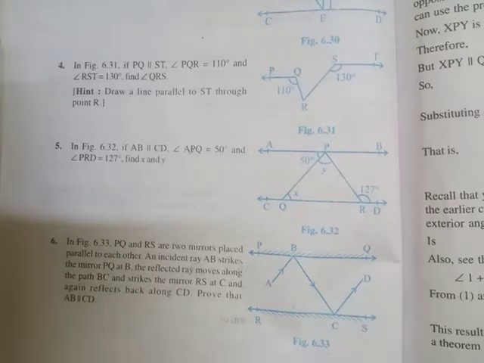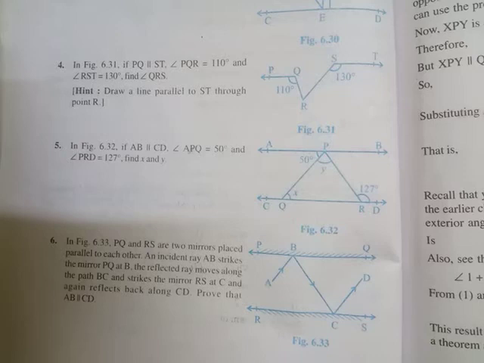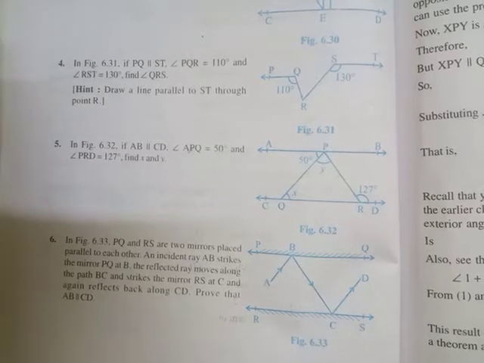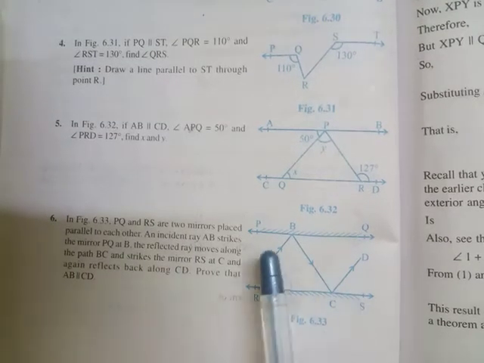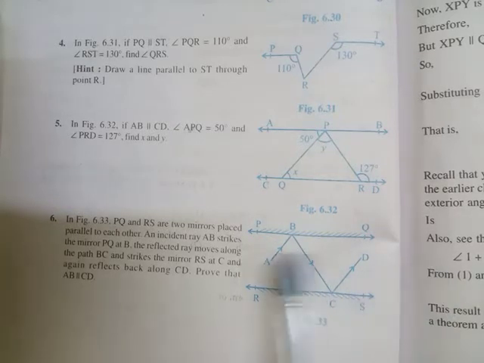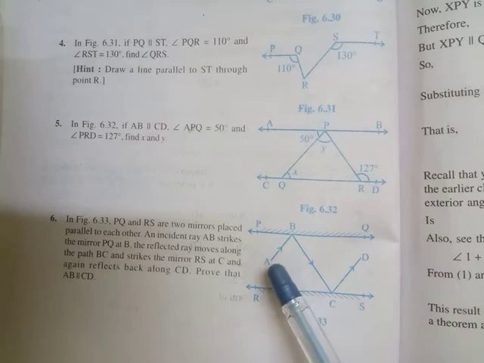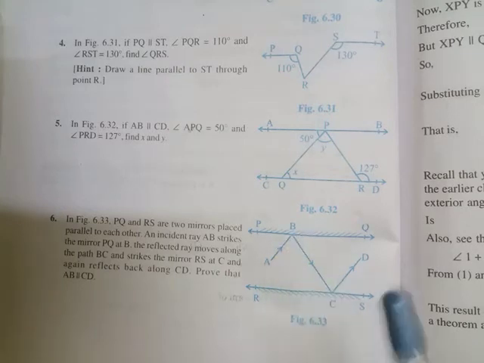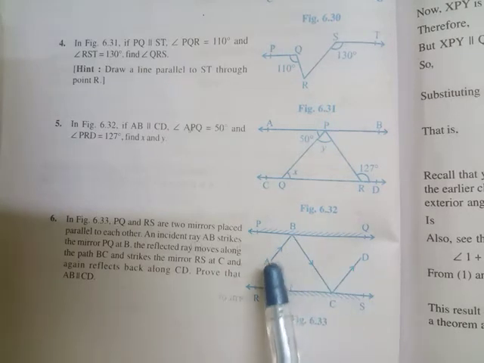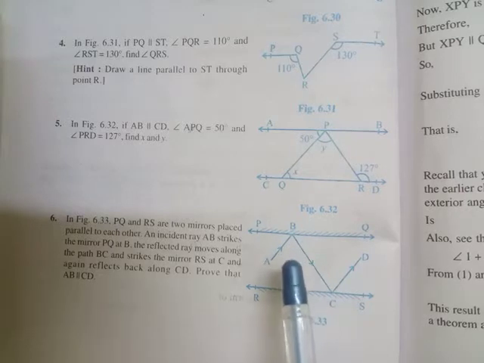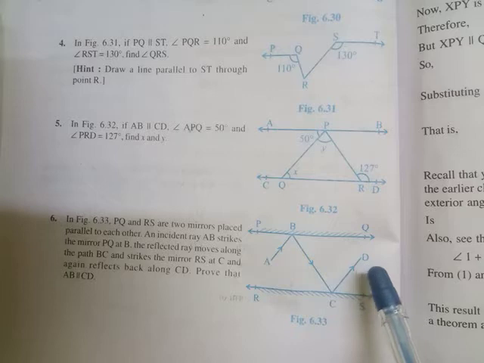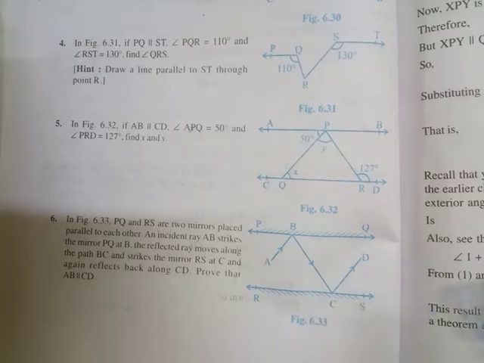Student, now we are going to solve exercise 6.2, class 9 general maths, question number 6. As you can see in the video, the two mirrors PQ and RS are placed parallel. Now one incident ray is AB. It strikes the point B and reflects back to the point C through BC, and again it strikes back to the point D through CD.